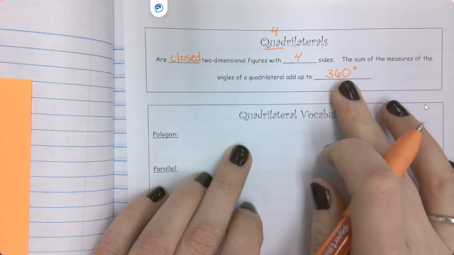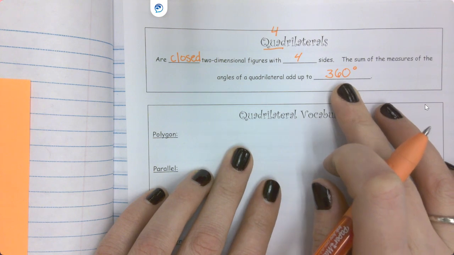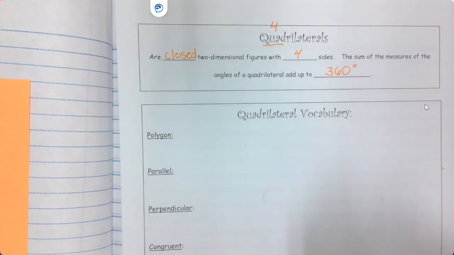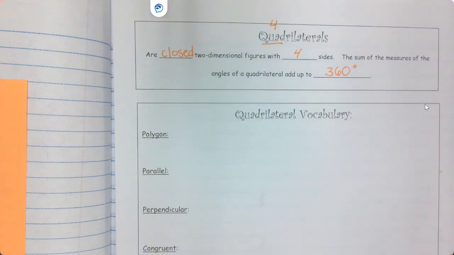So if you ever forget, just think about a square or rectangle. 90 degrees times 4 angles is 360. But every quadrilateral, not just squares and rectangles, will have the sum of all their angles add up to 360. It's different for other shapes. If you had 5 sides, 6 sides, your total for your angle measures would be greater than this. But quadrilaterals is what we're focusing on for this unit.